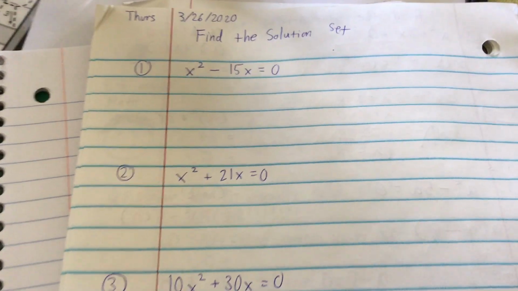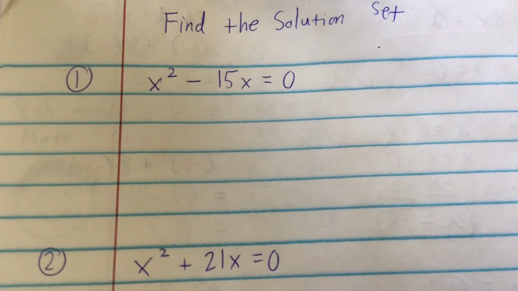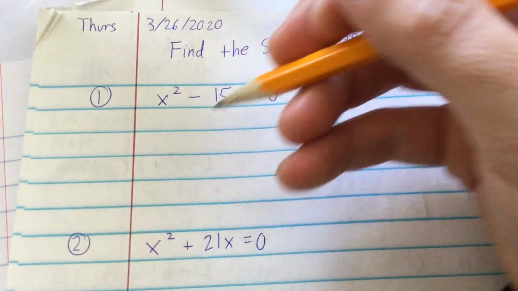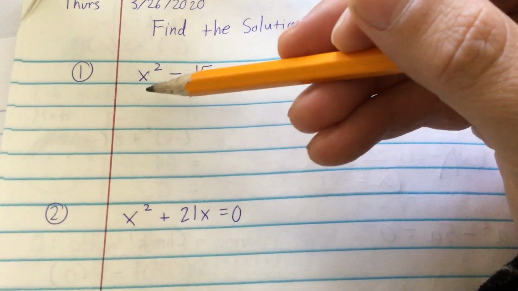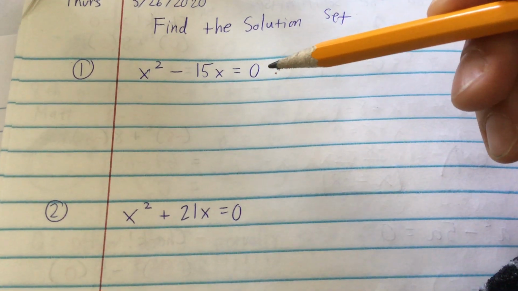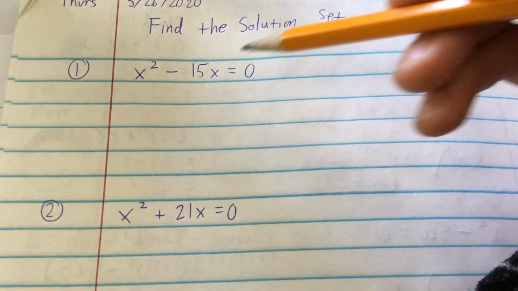Okay, so take a look at problem number 1. X squared minus 15x equals 0. I don't want to play this guessing game. It gets annoying. Spoiler alert, one of the answers is going to be 0, because if you got a variable here and you plug in 0, you're going to get 0 minus 0.